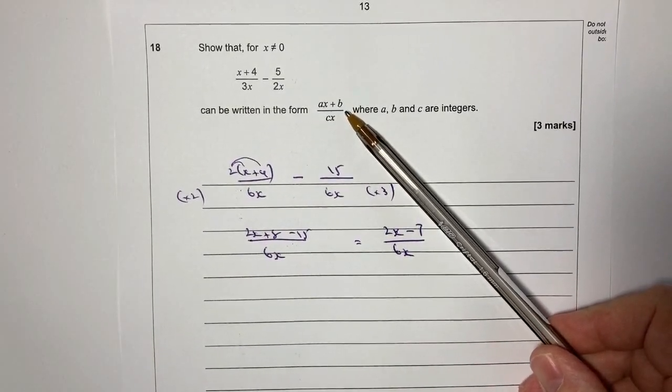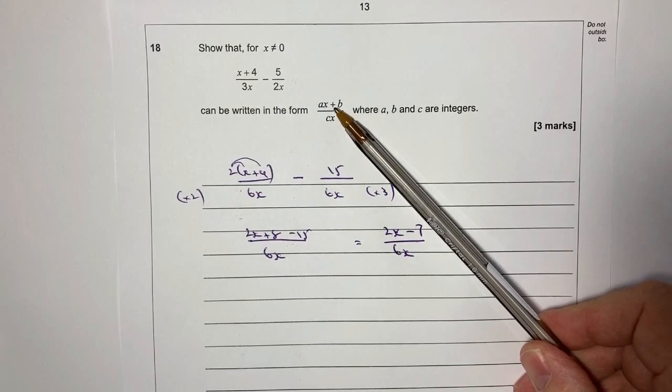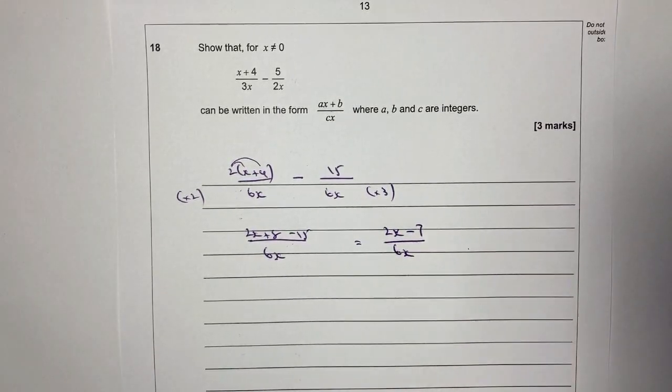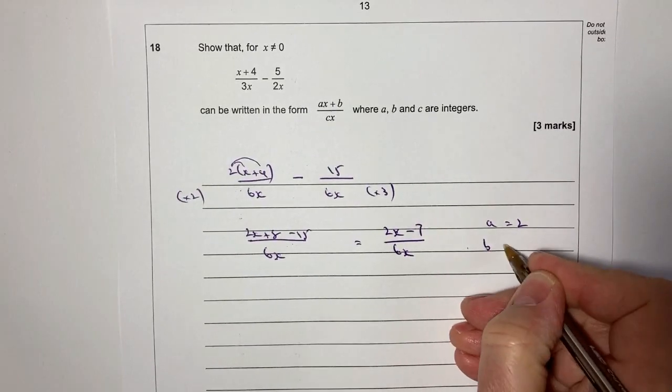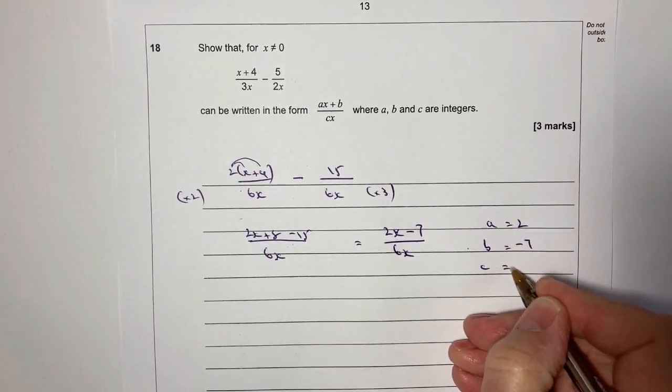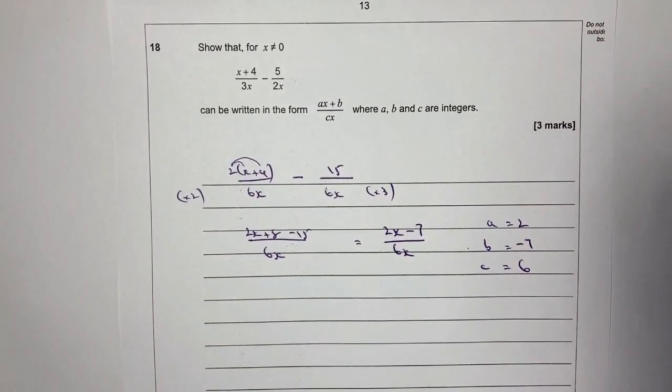I had a comment the other day about this being a positive and the actual answer being a negative. It doesn't matter at all. It just means the value of b is, in this particular case, minus 7. So you could say a equals 2, b equals minus 7, and c equals 6, and that would be absolutely sufficient to get you your full 3 marks.